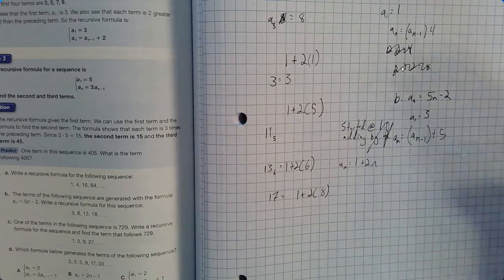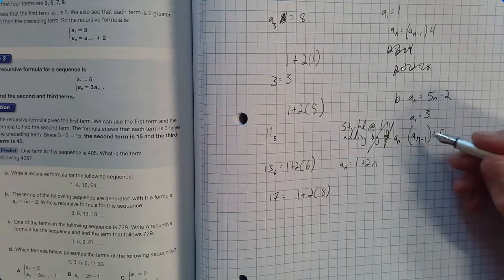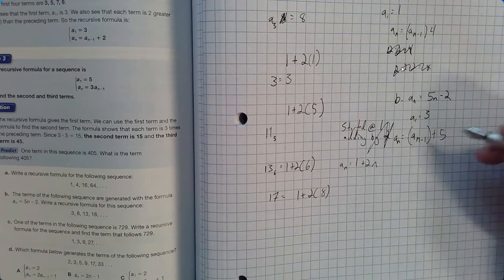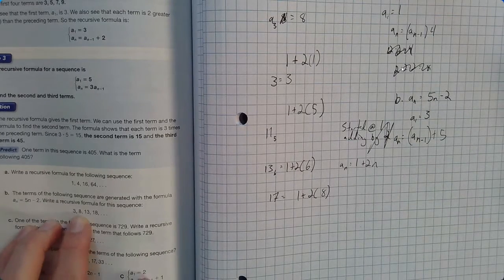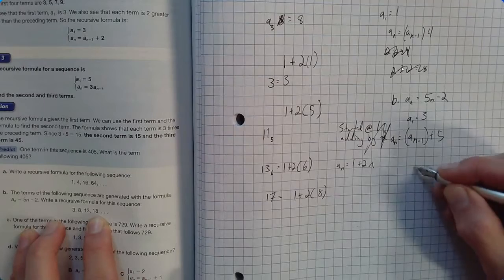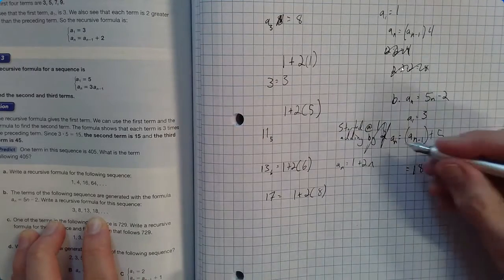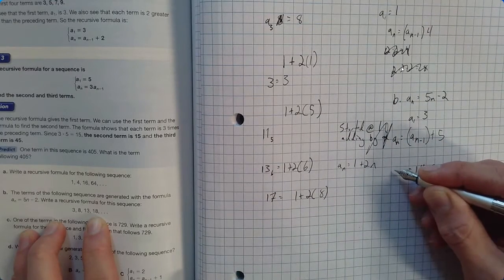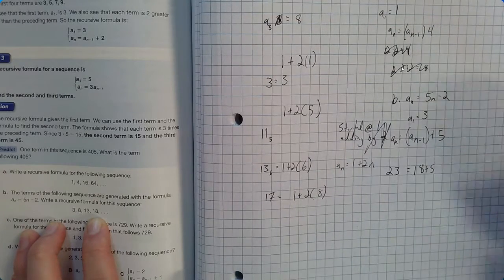So the recursive formula, which is the one that asks you to solve it by knowing what came right before it, is saying the number before it, a(n-1), plus 5 gives you the number you're looking for. So if I have 18, then 18 plus 5 equals my fifth number, 23.